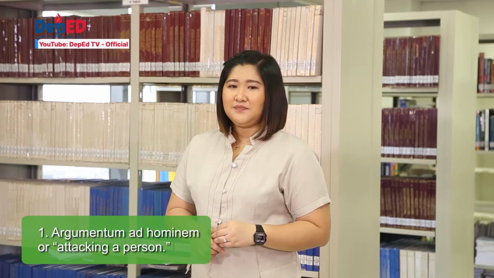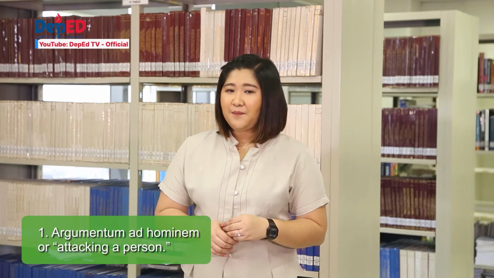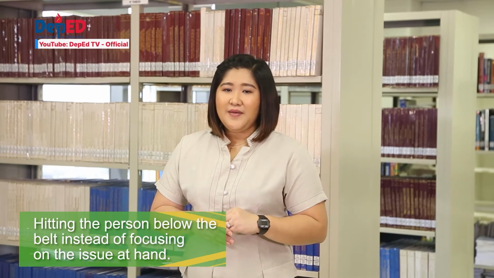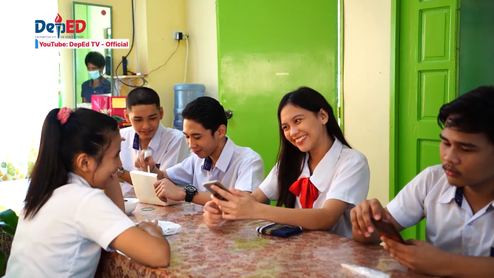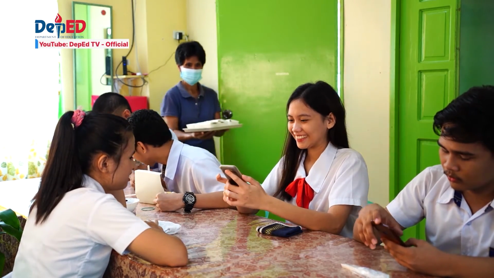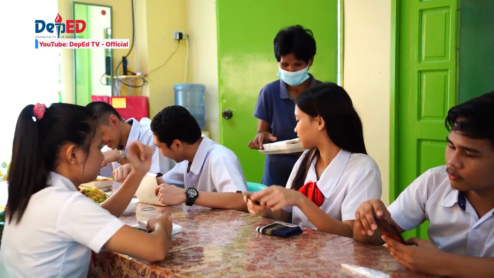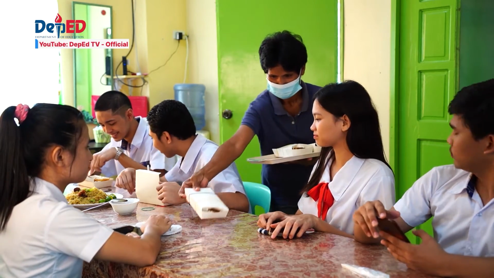First, argumentum ad hominem, or attacking the person. Hominem came from the Latin word homo, which means man. This fallacy literally means hitting the person below the belt, instead of focusing on the issue at hand. Example, how can we believe that the food in the canteen is good? The vendor's eyebrows form one straight line.